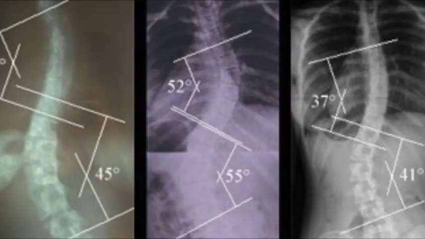Now in the second video, I showed you how to identify that scoliosis because if you don't know exactly what type of curve you have, you can't do the specific exercises for your curve. And this is part of the reason why many things like yoga and pilates, although great for you in general, aren't going to be as effective for your scoliosis.